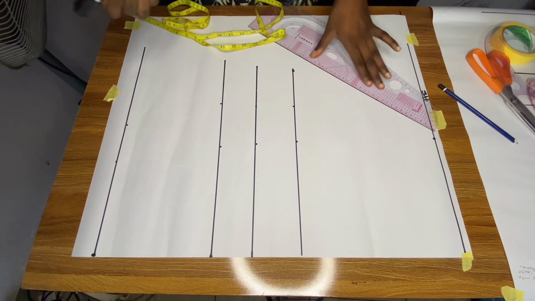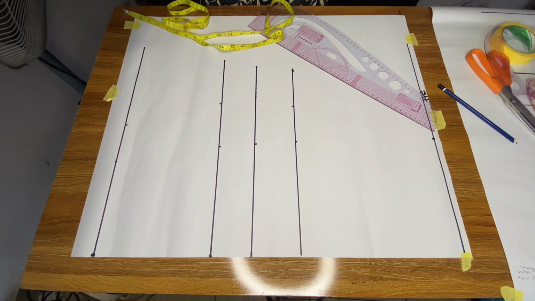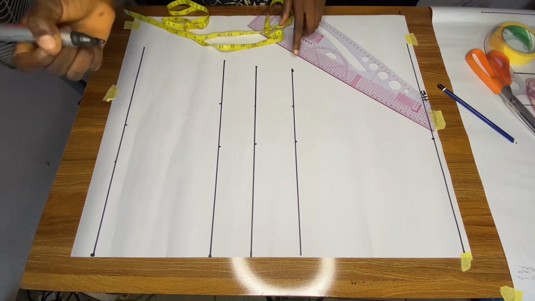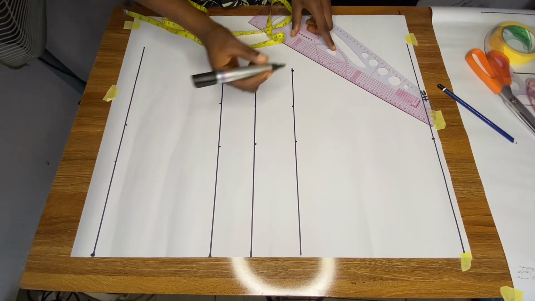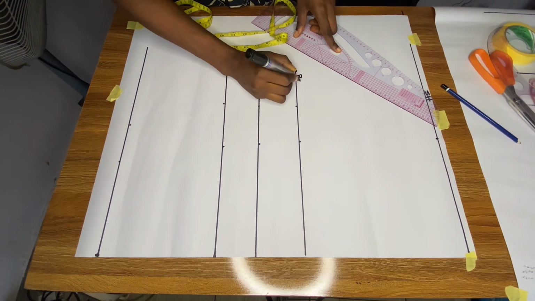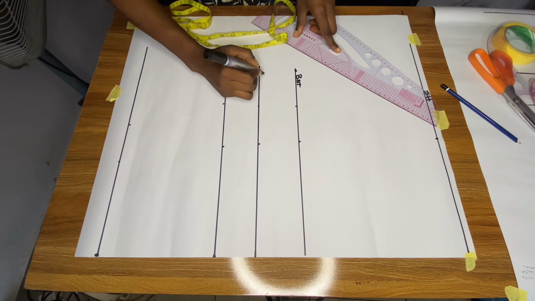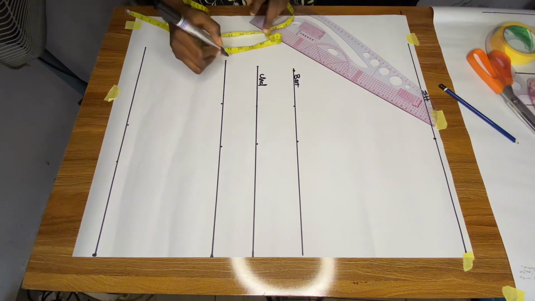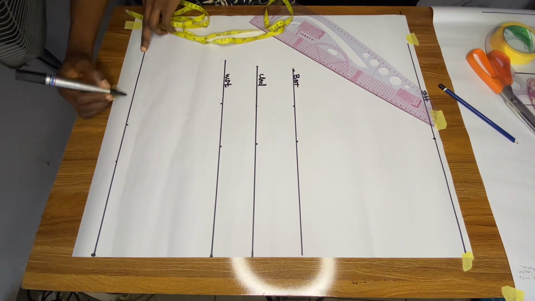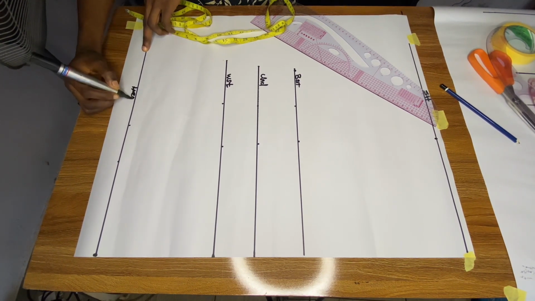And remember, don't forget to label all the lines you draw across so as not to make a mistake when drafting. So this is my bust point, bust measurement on the bust, and this is my waistline, and I'll label this my M line.